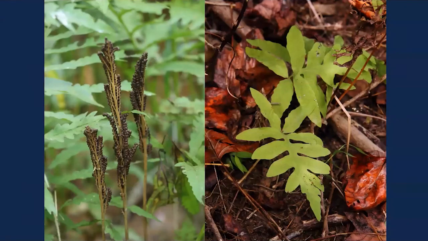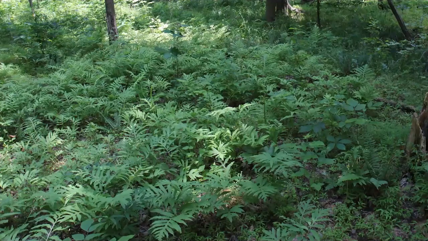So again, here on the left, that's the fertile fronds. You can see those rounded bead-like sporangia on them. And on the right is one sterile frond that doesn't have a lot of those rounded teeth on it. But again, big patches. So this is a big patch of sensitive fern. They call it sensitive fern because it tends to wither right at the first sign of frost in the fall. But you can see this big patch of it, and there's some Christmas fern mixed in as well.